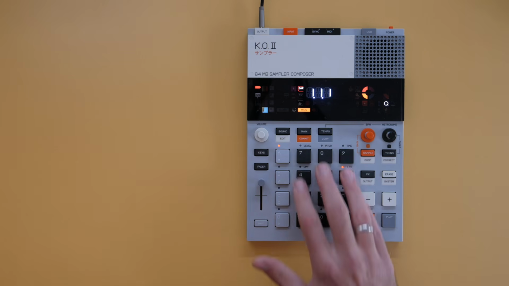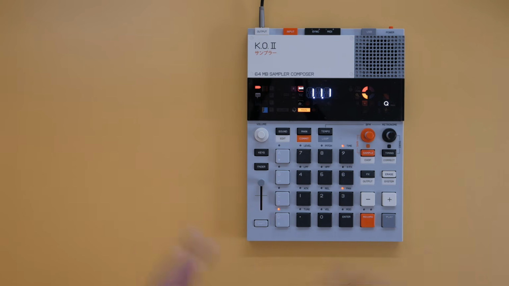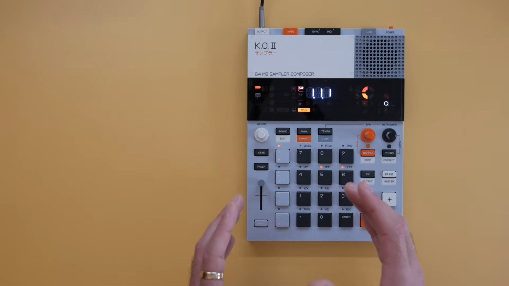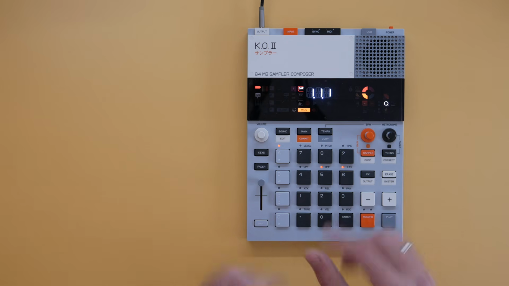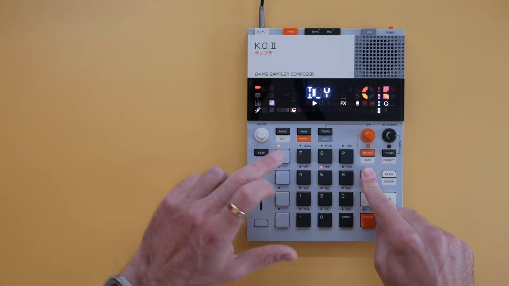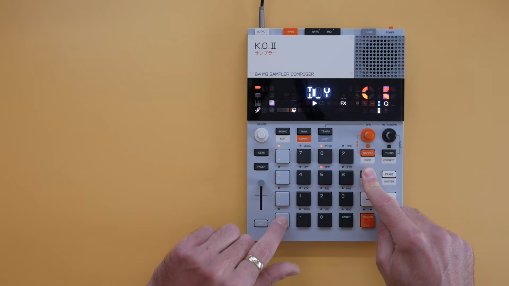So if you have filled up all the 12 pads on each of the groups, you can't add any more sounds to your project. It's also important to consider which sounds you put together in a group, because some actions on the device will affect the whole group. For example, like soloing. Now I'm going to solo the drum group. Or my melodic elements.